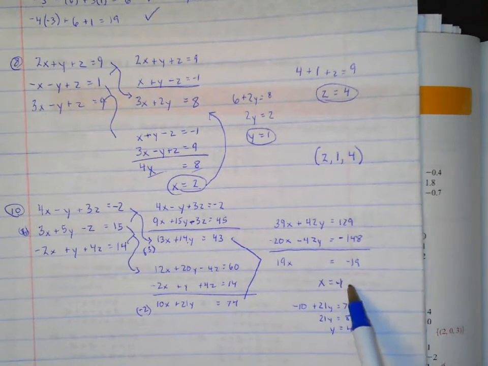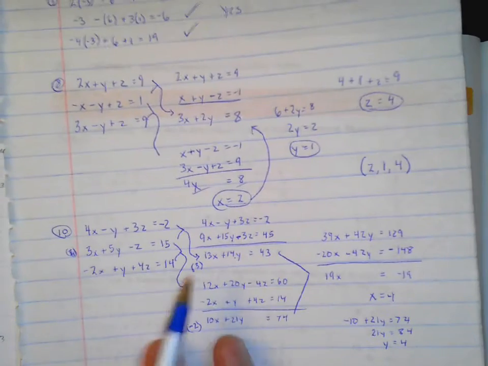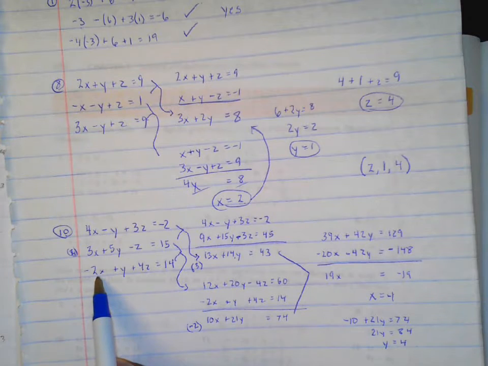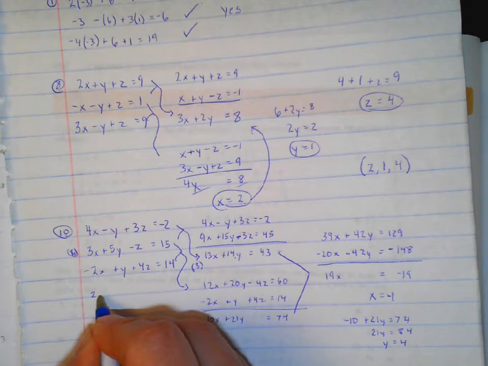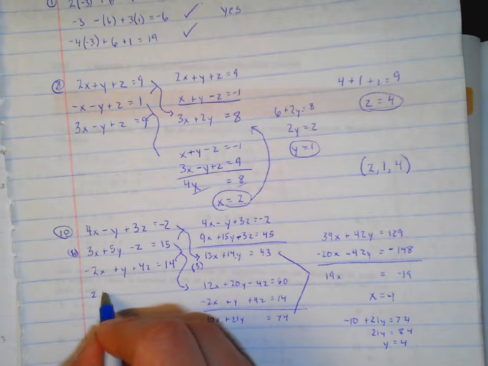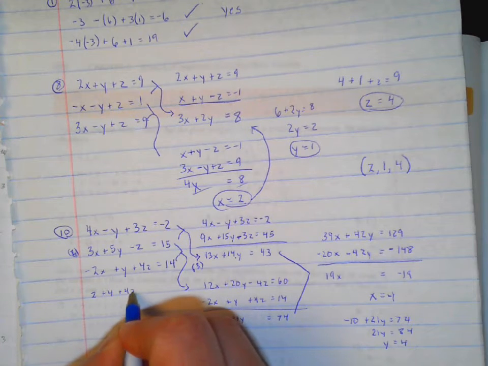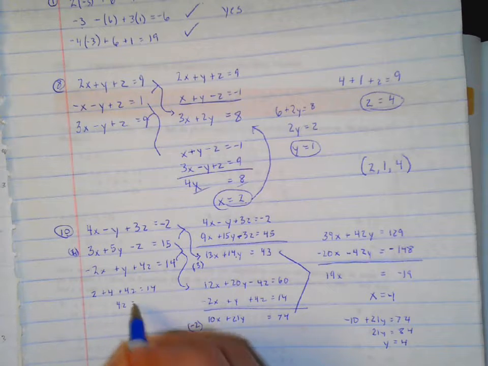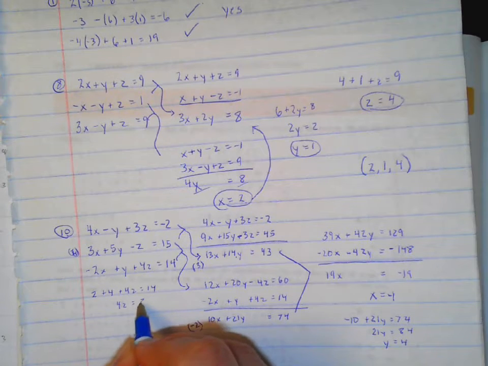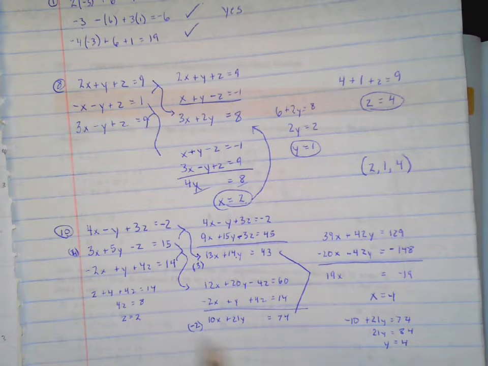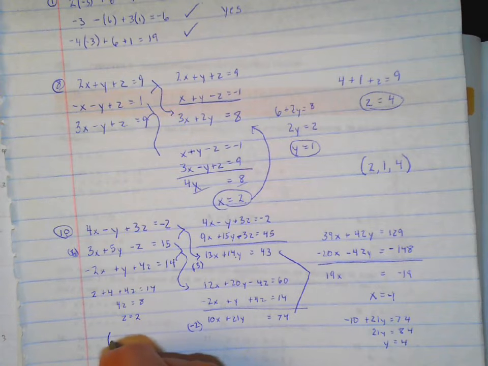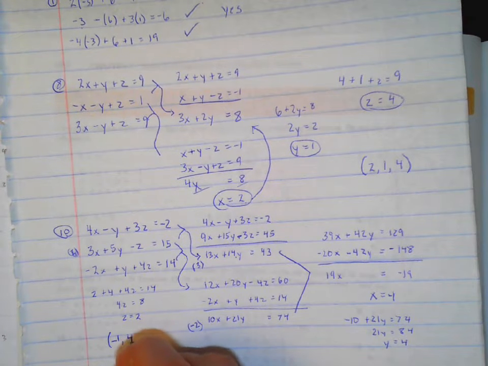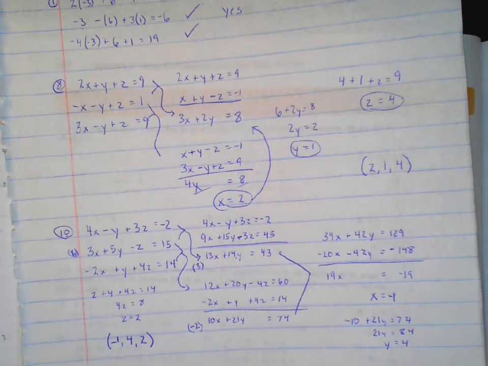Take both of this x and the y, plug in into one of these. I'll just use this bottom one. My x was negative 1, negative 2 times negative 1 would be 2. My y is a 4. That would be 6. 14 minus 6 would be 8, and divide gives me 2. So now my solution is x is negative 1, y is 4, and z is 2. Got our solution there.